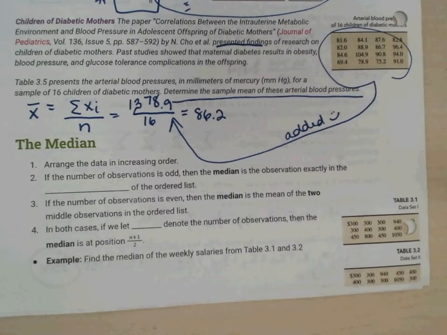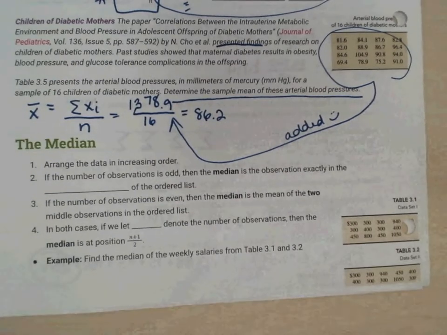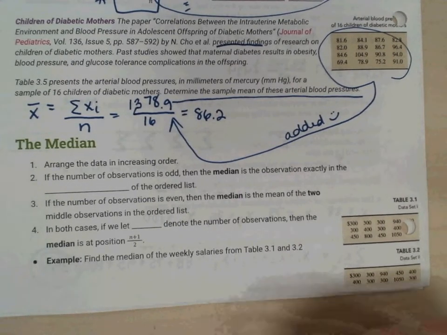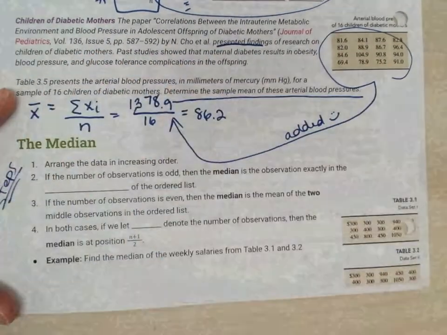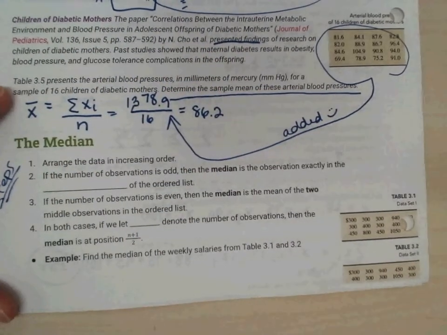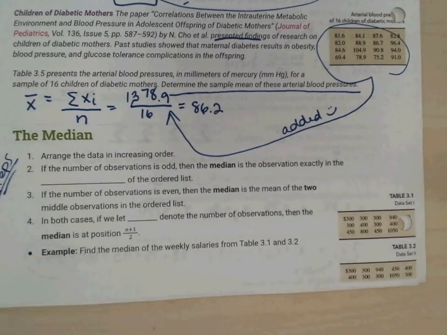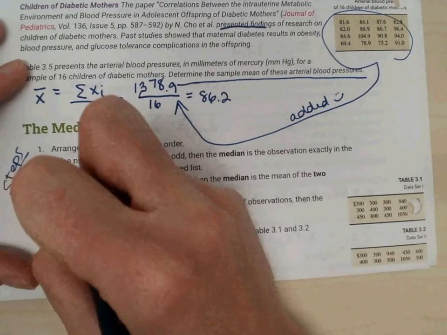Median. Think about the middle of the road is called the median, for all of you drivers out there. Arrange the data in increasing order. These are the steps, and steps can be helpful if we forget how to find the median. Don't forget the first step. In your Math Excel assignment, they're not always in order. If the number of observations is odd, then the median is the observation exactly in the middle.